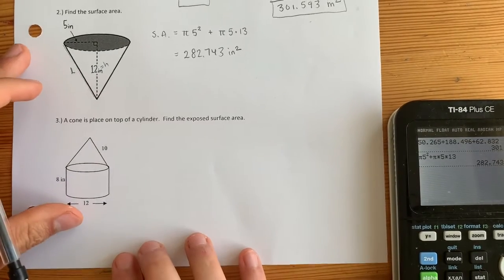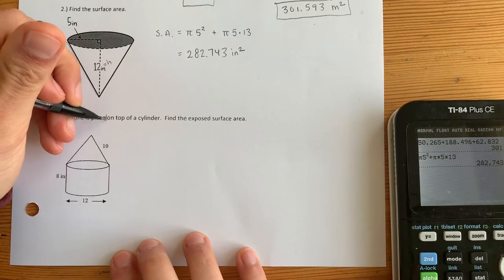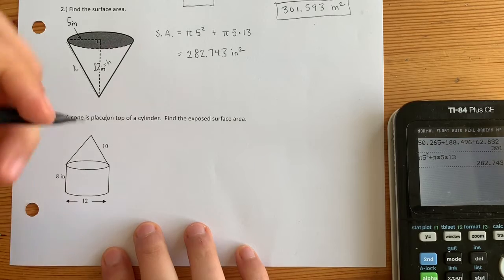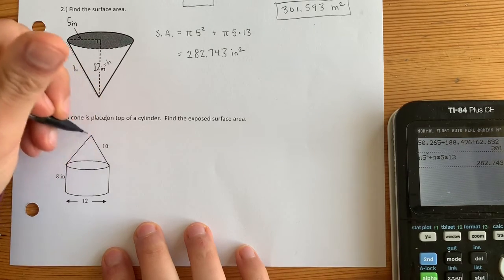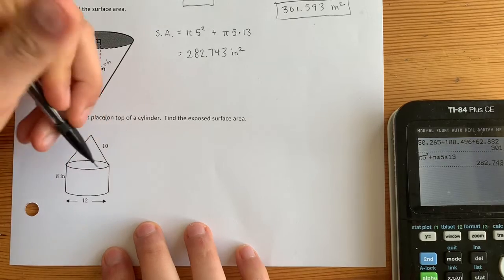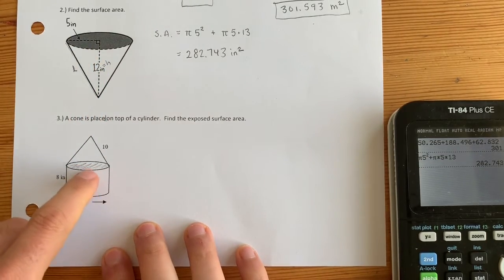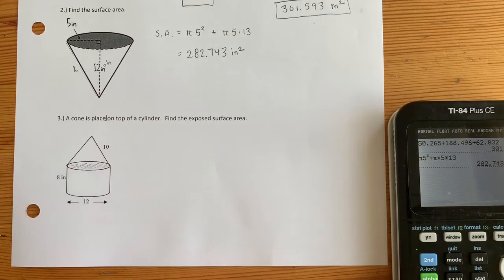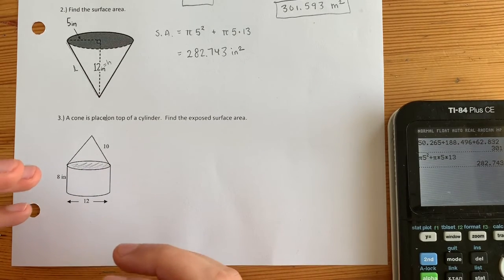All right, for number 3, we have a cone placed on top of a cylinder. Find the exposed surface area. What that means is, if the cone is on top of the cylinder, this circle right here that you're seeing would not be exposed. We do not want to include that piece in there. So we have to think of only the pieces that would actually be exposed.